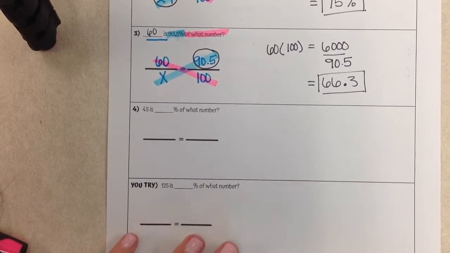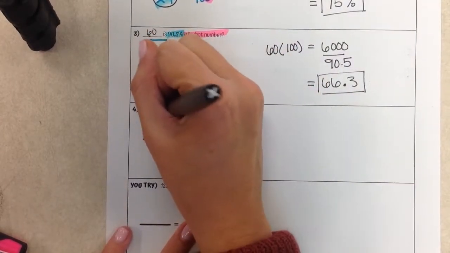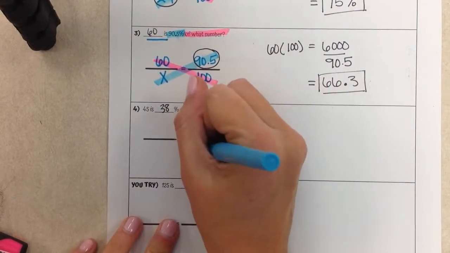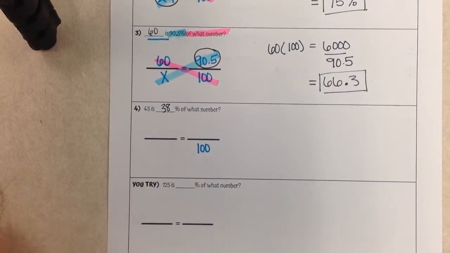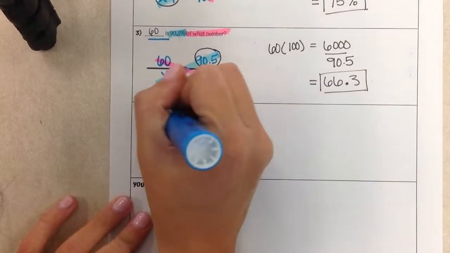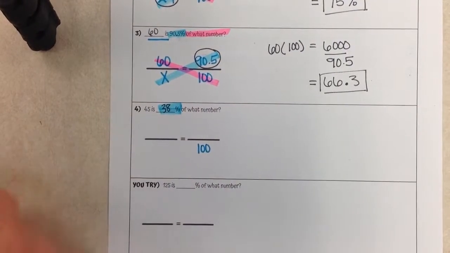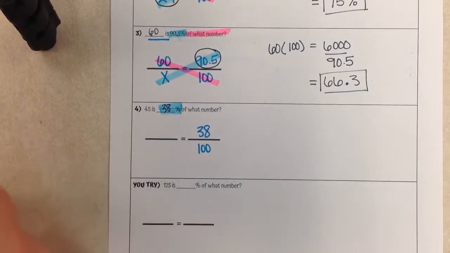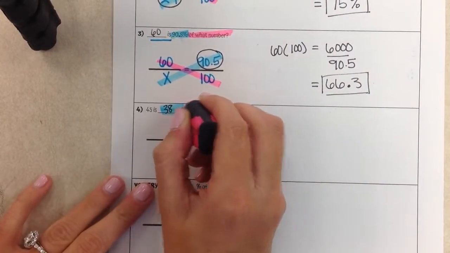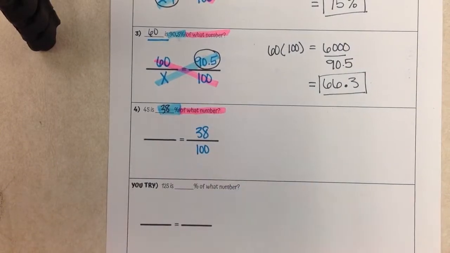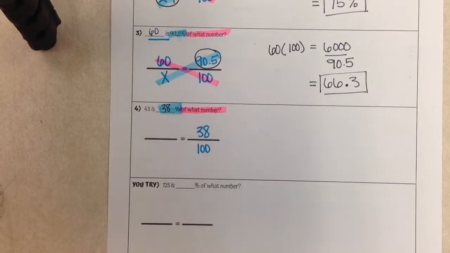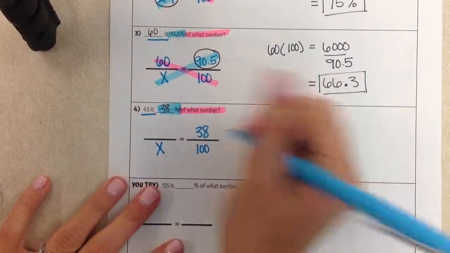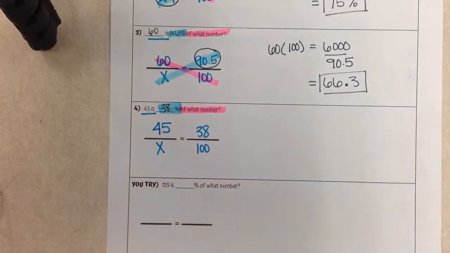All right, number 4. 45 is 38% of what number? So again, first thing, we always know it's out of 100. Next thing, I'm looking for my percent sign. I see the percent sign here. It's talking about 38% out of 100. Then I look for the word of and the number that follows. This time there's not a number. It says what number. So of what number? We don't know the whole. That's going to be our variable. That means the other number, 45, is the part.